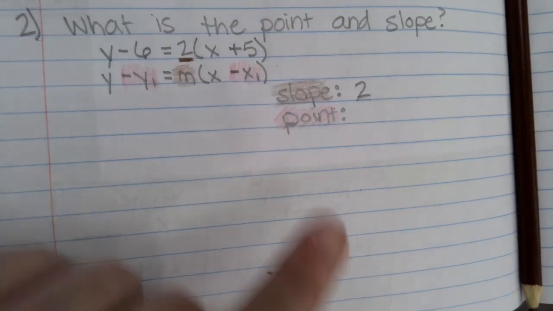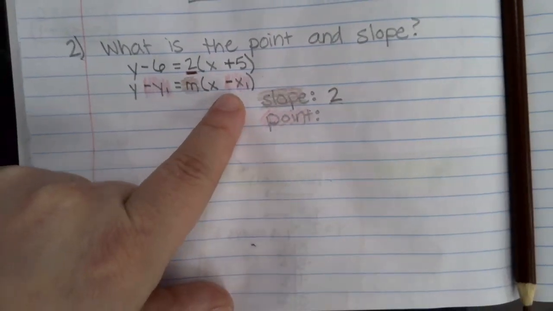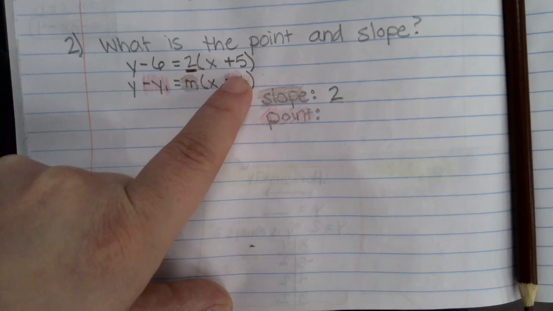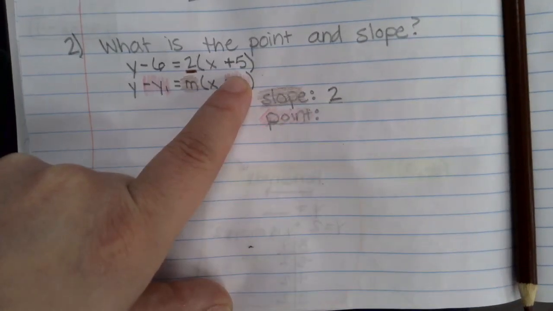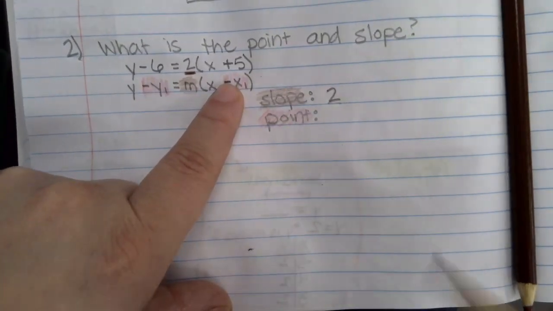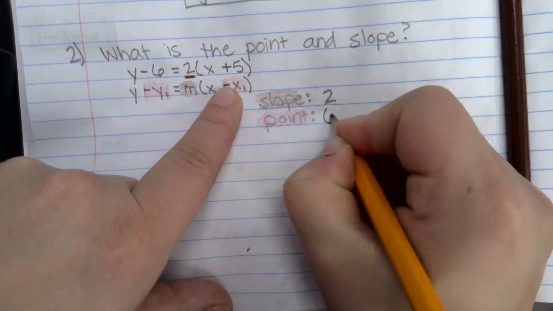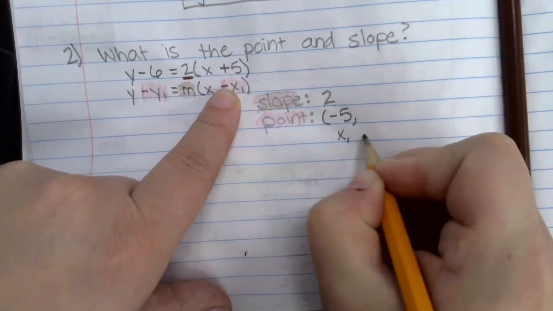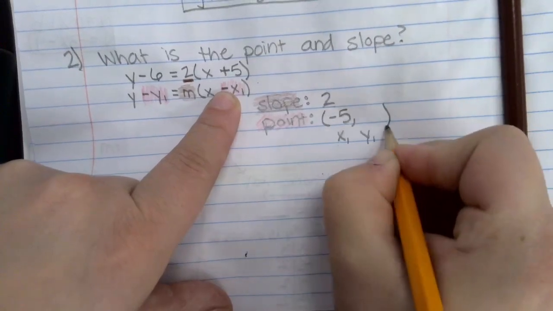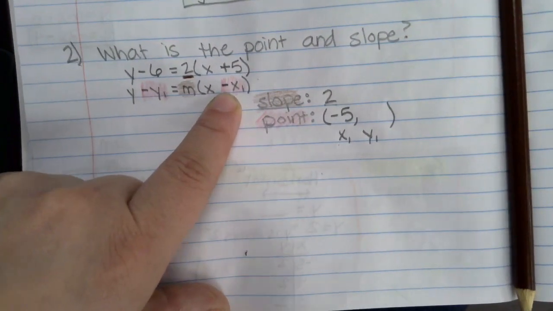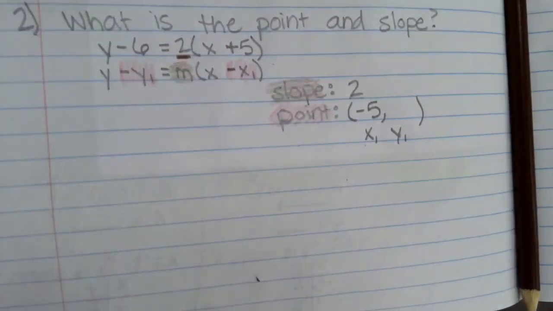So with this minus x1, they switched that minus to a plus. Normally when we see that plus 5, we think of it as a positive 5. But because they switched from a minus to a plus, it's really a negative 5. If it's a minus, we keep it just as it is. If it's a plus, it actually means it's a negative.